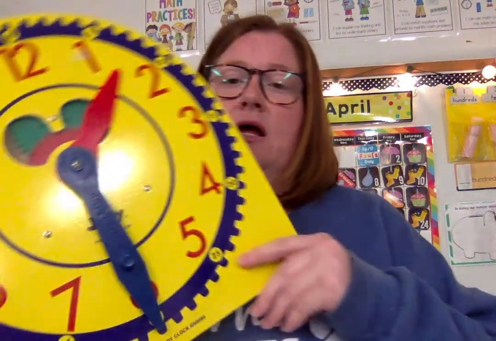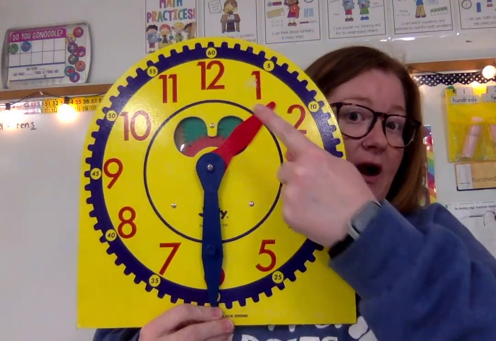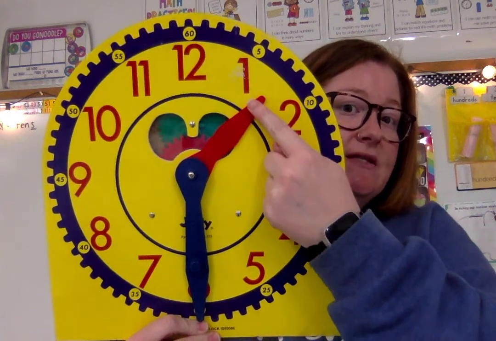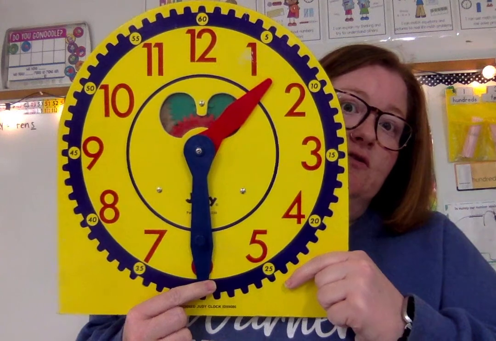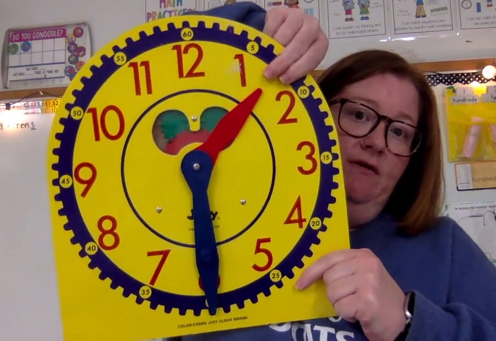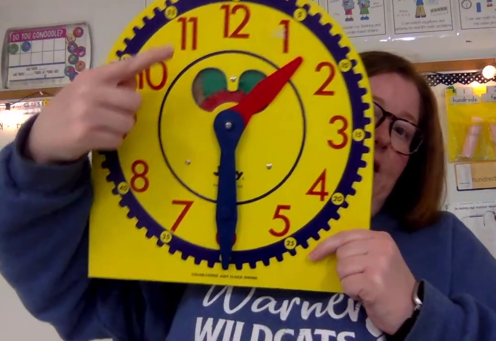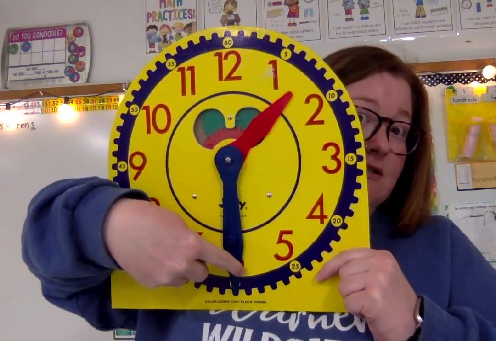Okay. On an analog clock, 1:30 looks like this. Our hour hand has gone past the 1 on its way to 2, but it's in the middle, halfway, right? We've talked about half, 2 equal parts between that 1 and 2 if we divide it in half. And halfway around the clock gets us to 6.